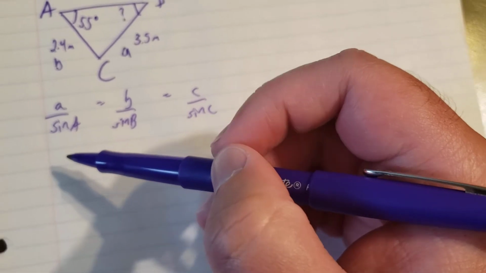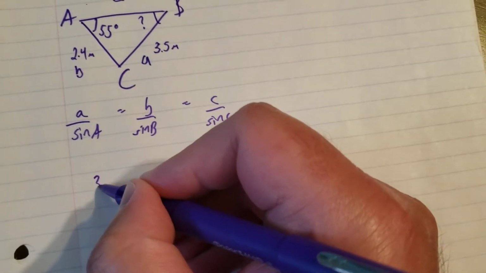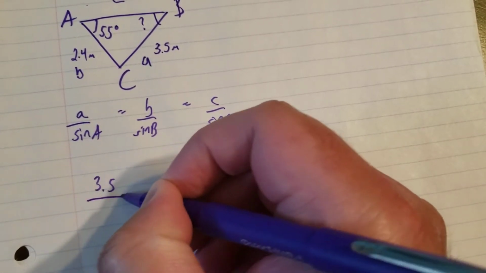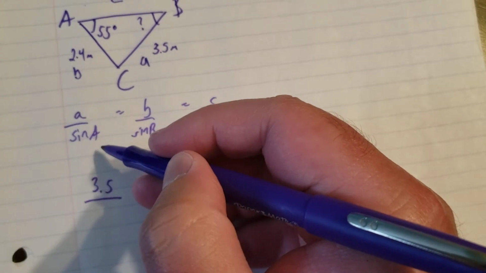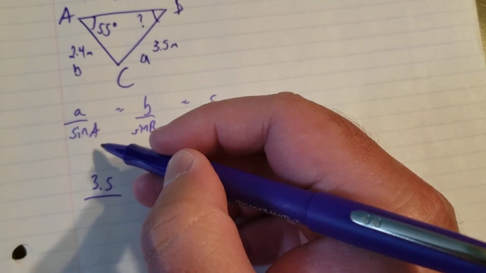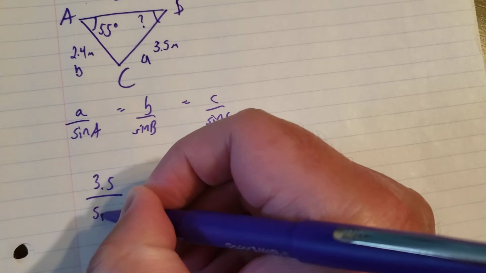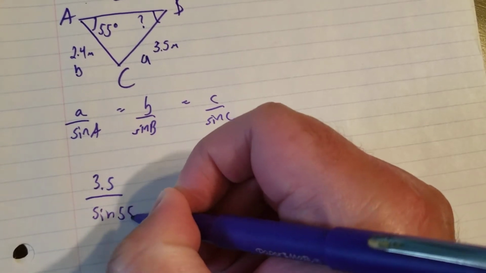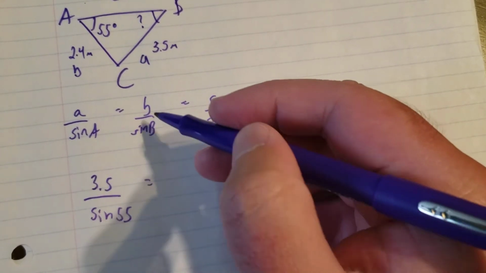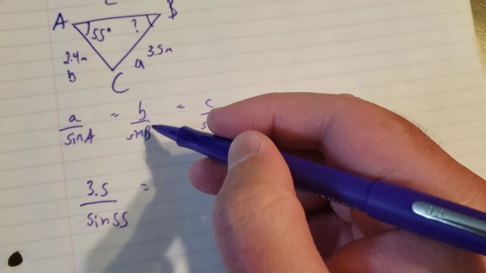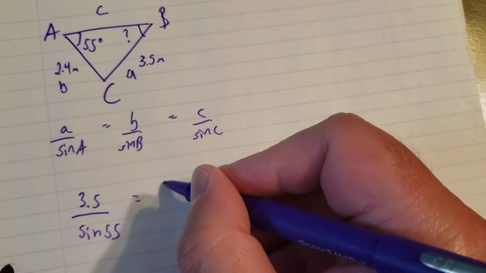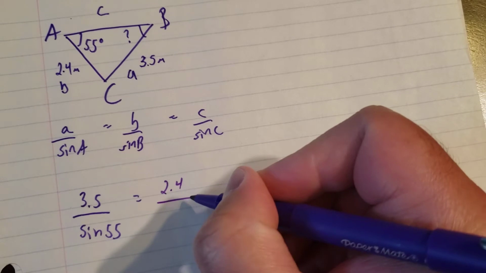Sine A, well, I know that A is the 55-degree angle, so this could be sine 55. Okay, little b, I actually know is 2.4, so that goes on top there.